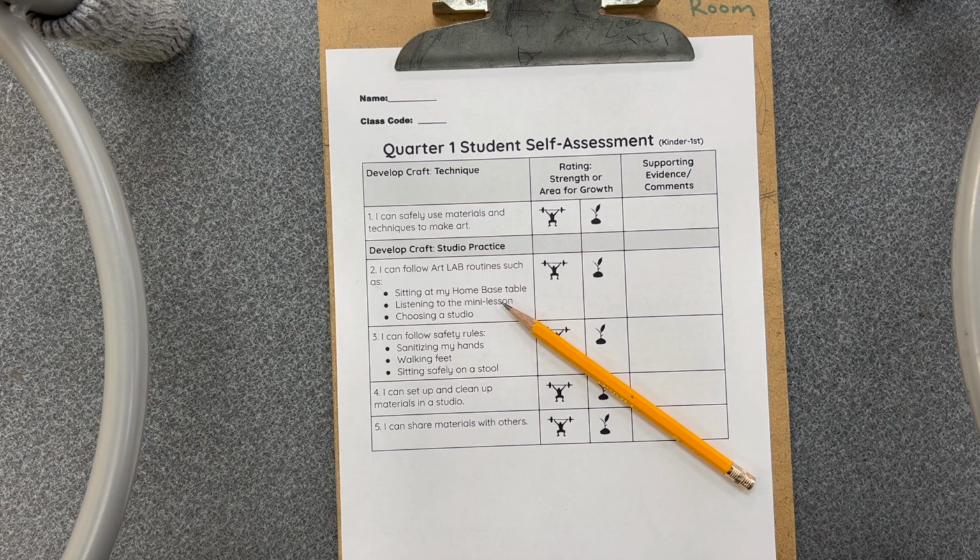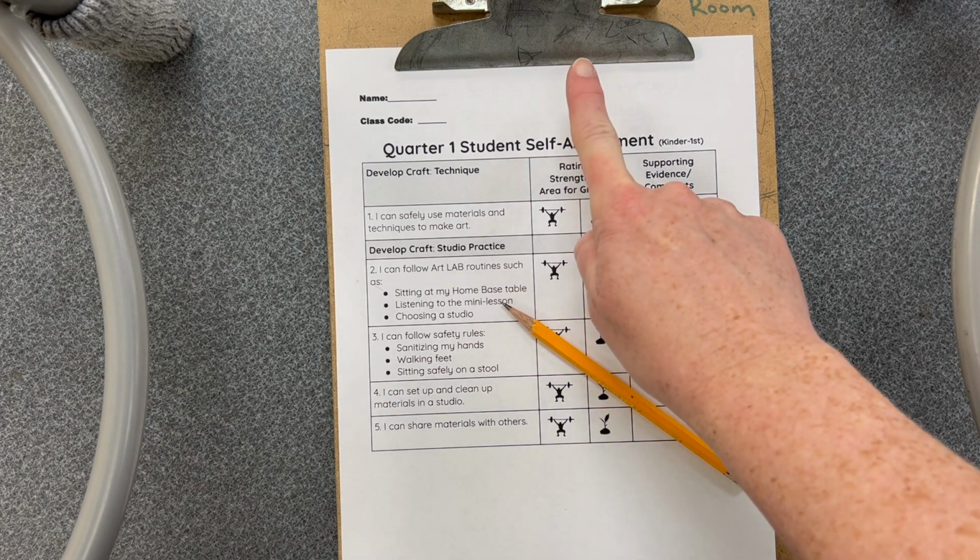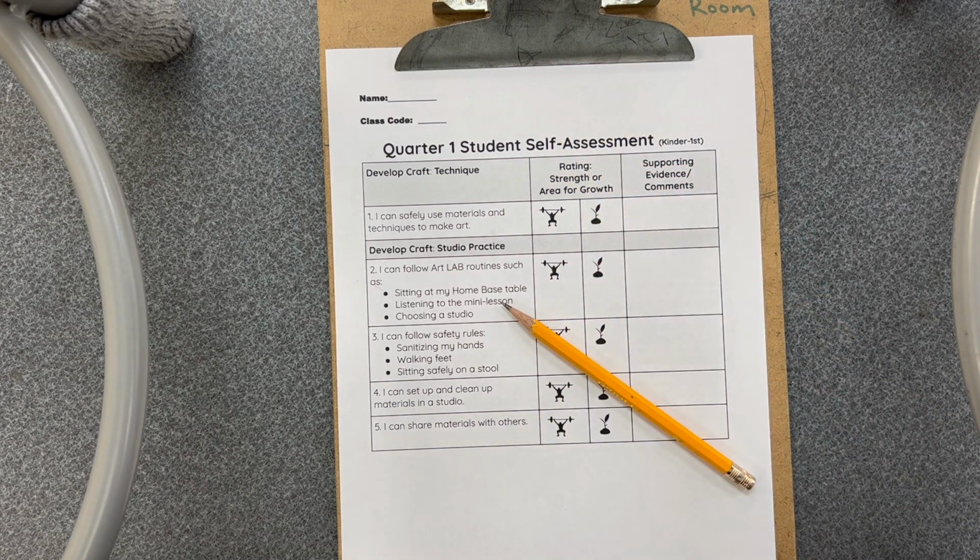Hello, artist. For our carpet activity today, you will be completing a self-assessment. This is a worksheet where you will be thinking about your behaviors here in the art lab and then circling whether something is an area of strength or an area of growth. You will need a worksheet, a pencil, and a clipboard. These are located under the smartboard. Please pay attention to the substitute teacher's directions on how to get these materials.